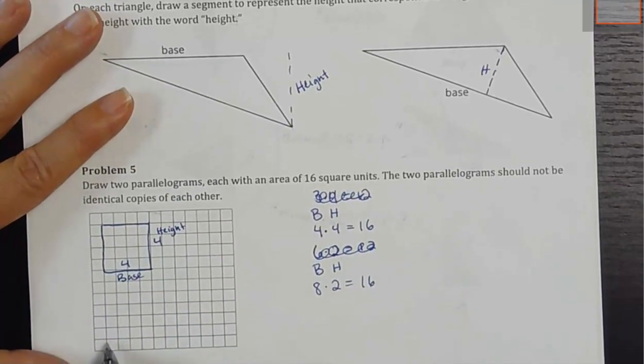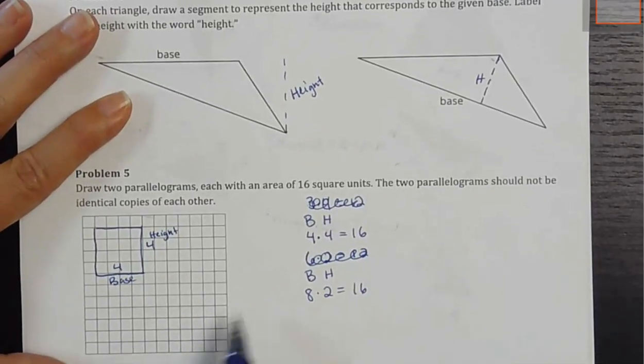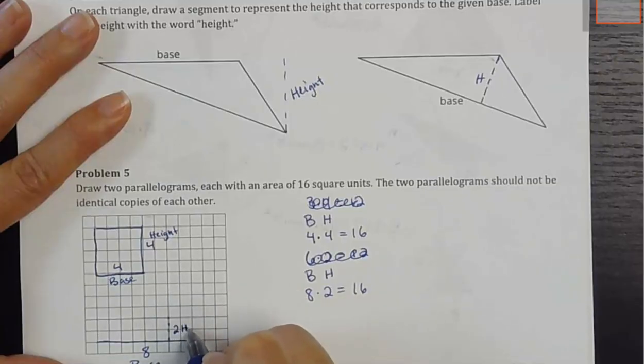This one I'm going to do a parallelogram that looks more like one of these. Okay, so my base is going to be 8. 1, 2, 3, 4. 1, 2, 3, 4. 8. That's my base. And then for my height, I need to just go up 2. So 2 is going to be my height. And I'm just going to have it go out here and start 1, 2, 3, 4, 5, 6, 7, 8. And then I just have to connect them.